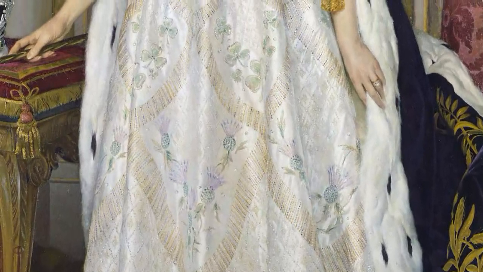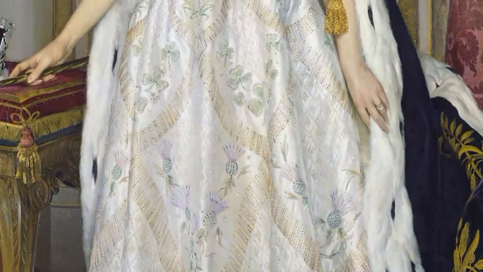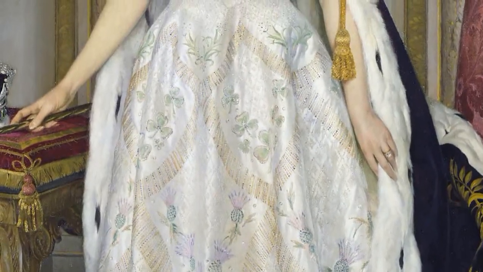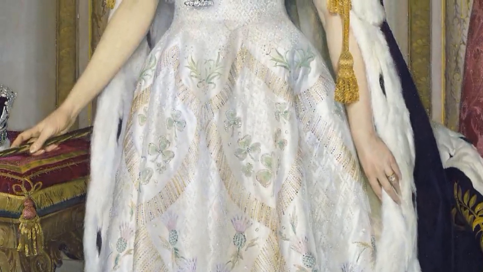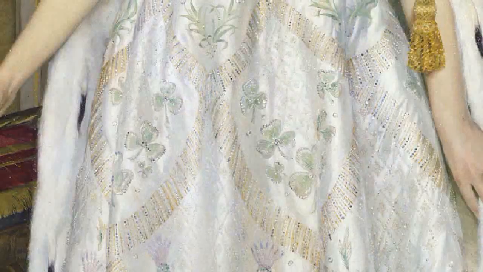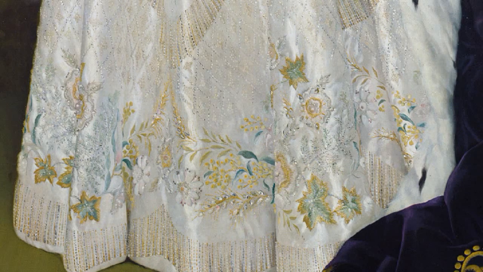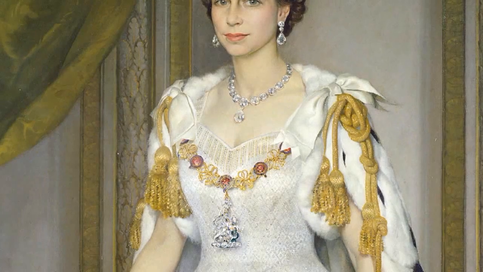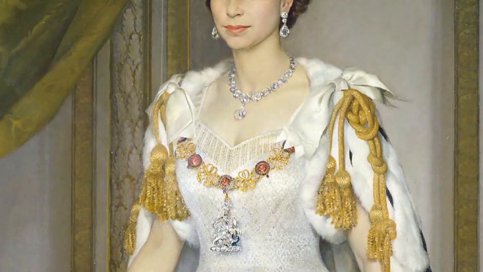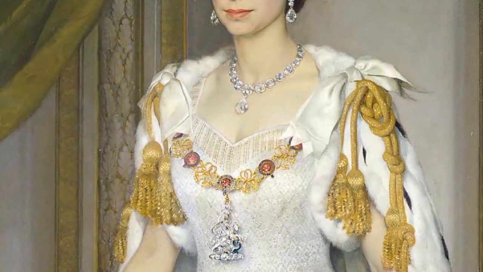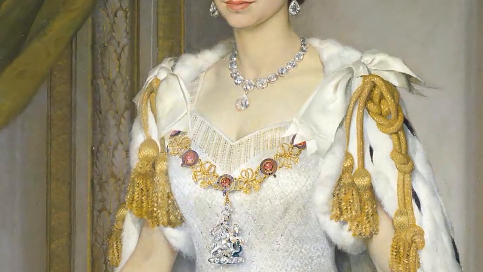And the designs that we see are very pertinent to the Queen and to her reign, because they show symbols of the nation and of the Commonwealth. In particular, we can see the shamrock of Ireland, the thistle of Scotland, the rose of England, and the daffodil of Wales. Around the Queen's shoulders, she wears the collar and the badge of the Order of the Garter, which is great for this setting here in the Garter throne room.